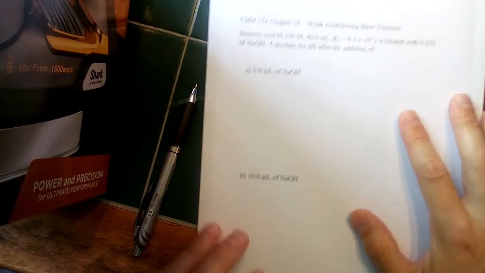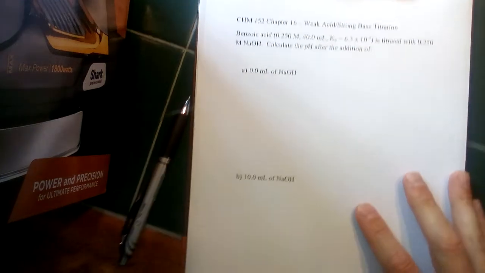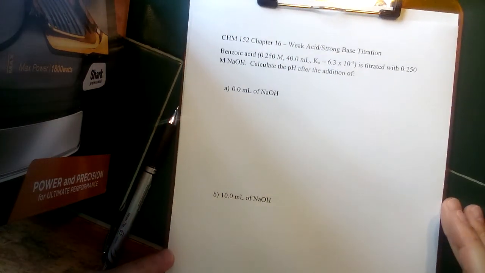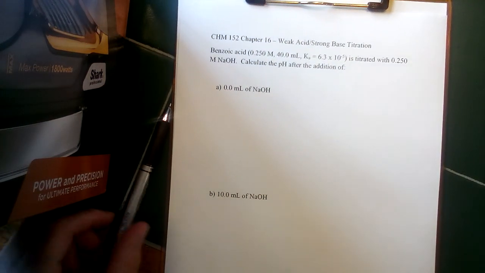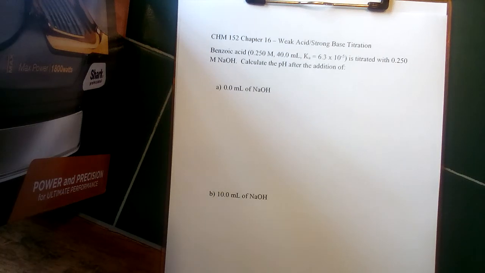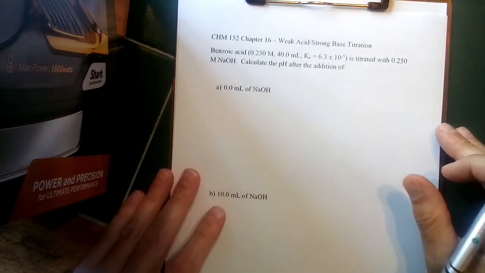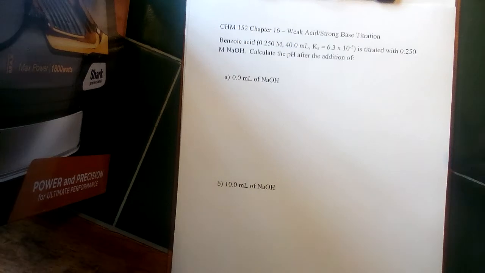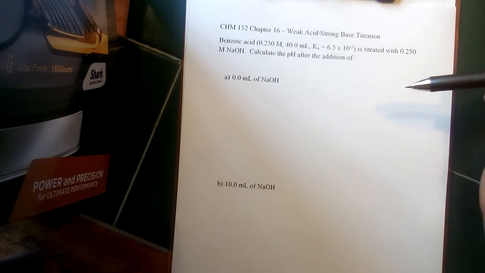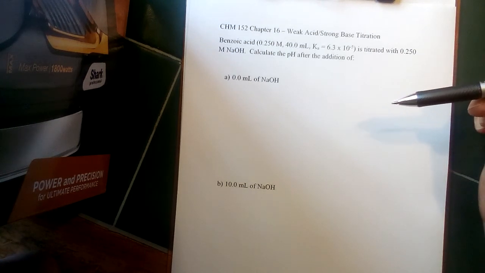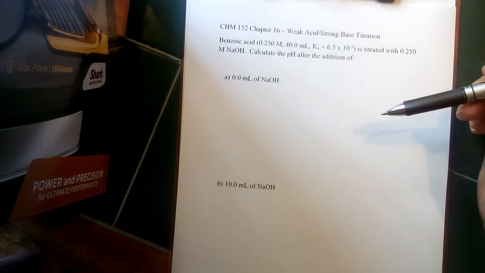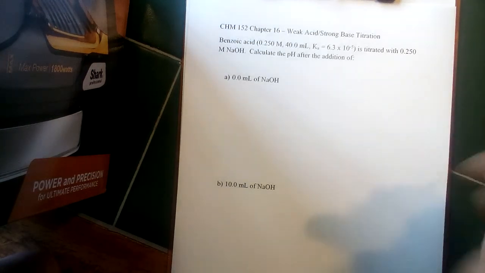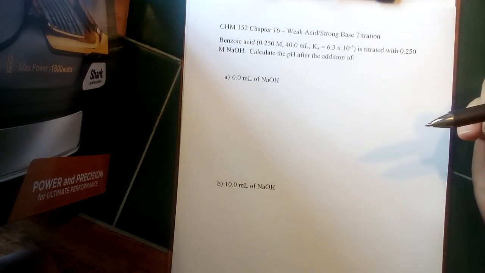All right, continuing chapter 16 material. The other issue that comes up in chapter 16, besides common ions and solubility product constant, is sort of a subset of the common ion effect, or common ion problems, which is called a buffer. So a buffer solution contains both a weak acid and its conjugate base, or you can think of it as a weak base and its conjugate acid as well.